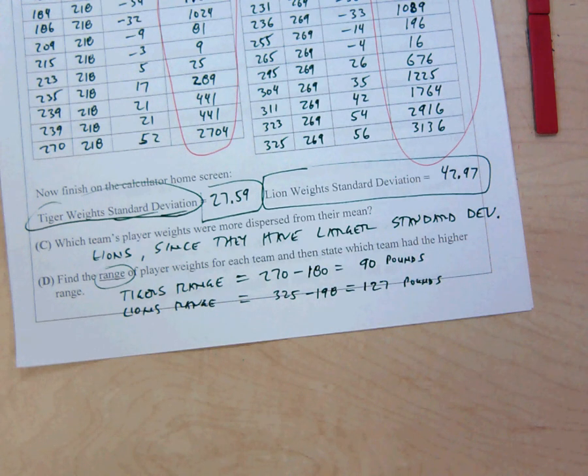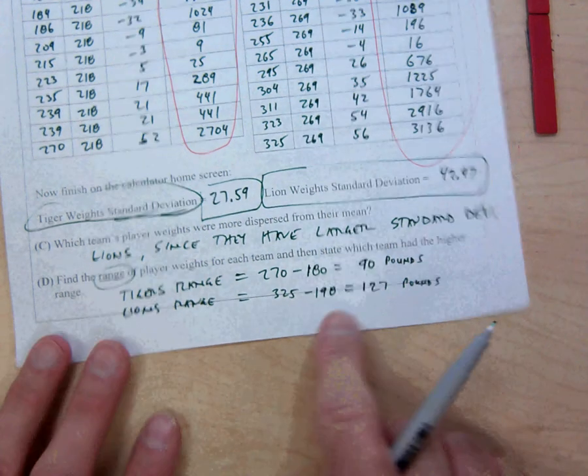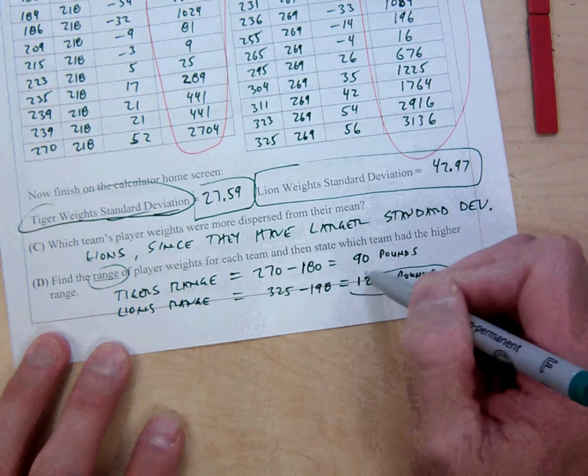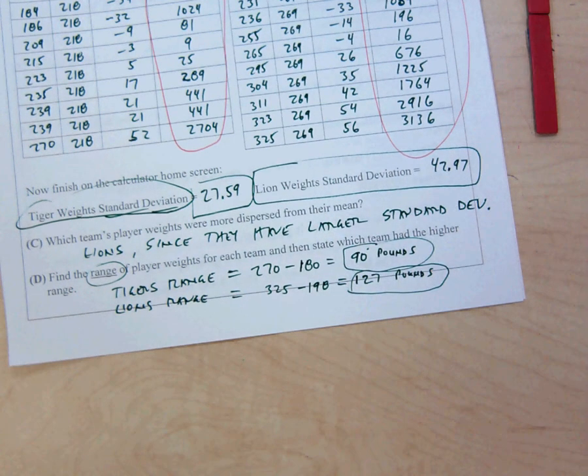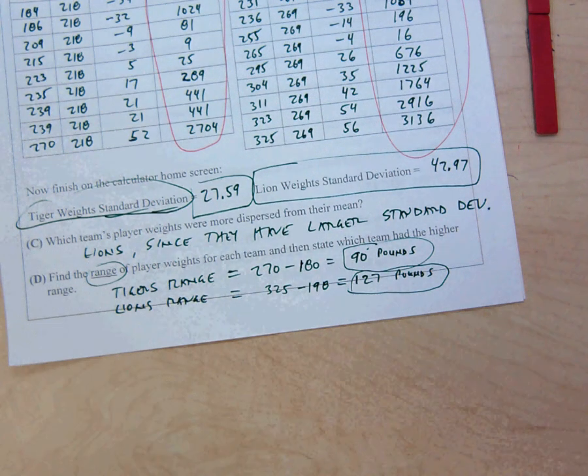Not only do the Lions have a higher standard deviation, which means the middle values are more spread out than the middle values for the Tigers, but since they also have a bigger overall range, the Lions players in general are more spread out, aren't they? Not just spread out from the middle, but spread out altogether. Do you understand that the range gives you how far they are spread out altogether, from highest to lowest?